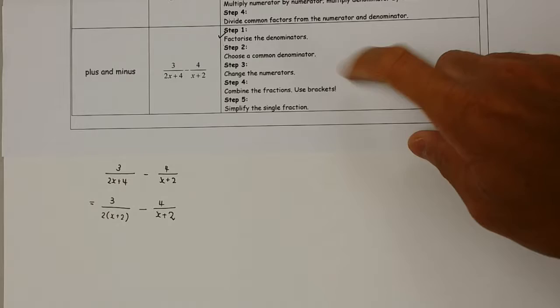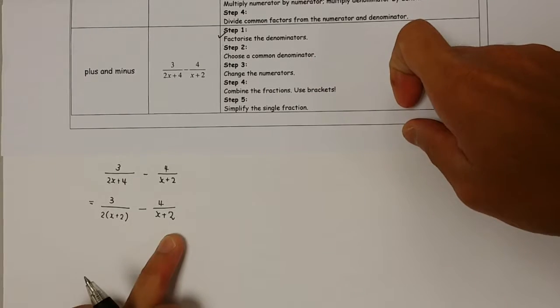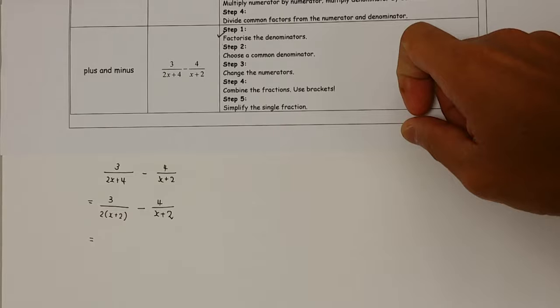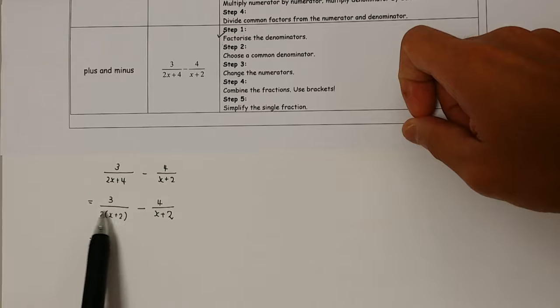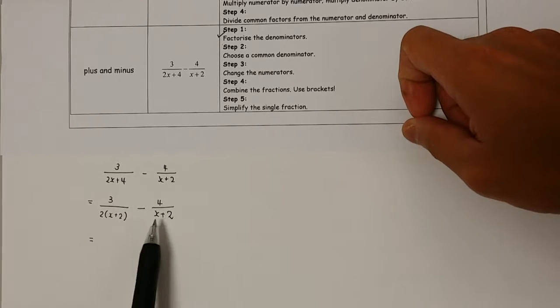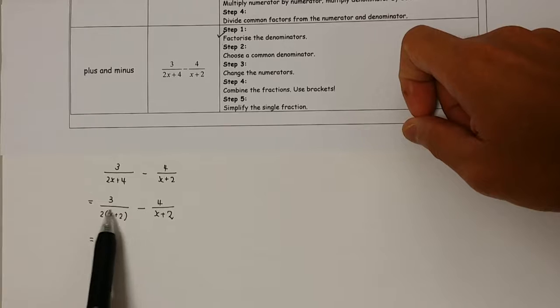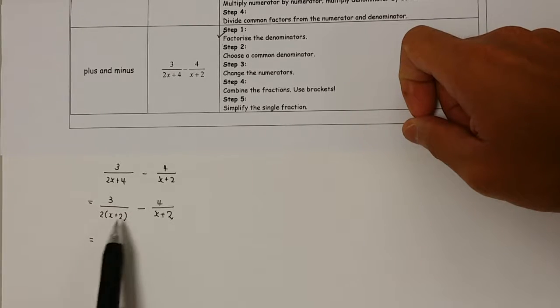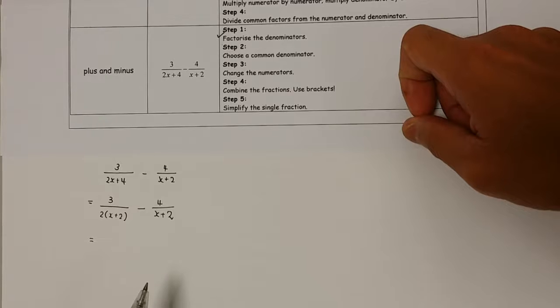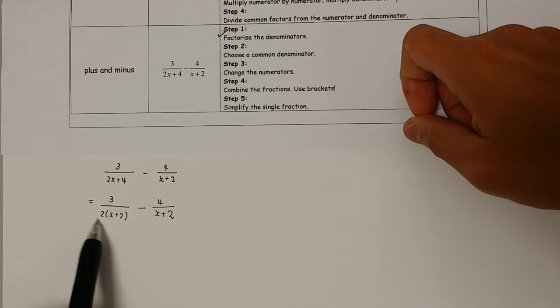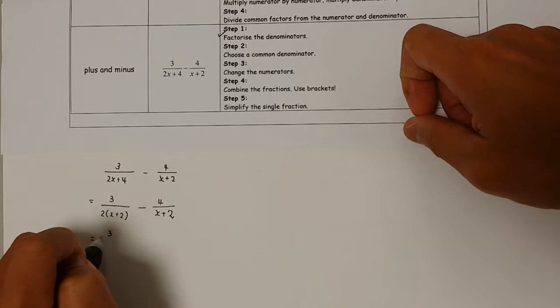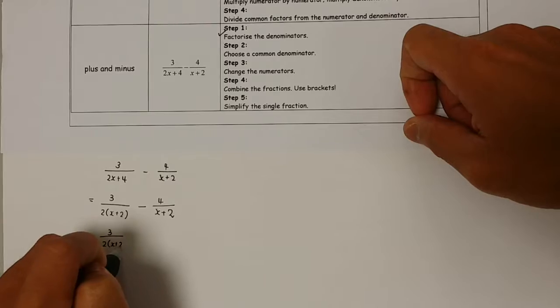Step 2. We have to choose a common denominator for both. And now we see why doing step 1 actually helps us. Because when we do step 1, we observe that this is actually the denominator in the first fraction, and it looks very much like this denominator here. A good common denominator to choose would be 2 times x plus 2 for both. So we choose that to be the common denominator for both fractions. However, since this is the denominator we want, there's nothing we have to do for this particular fraction. It stays the same.